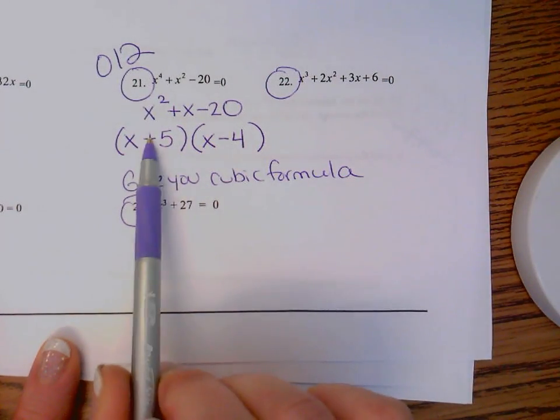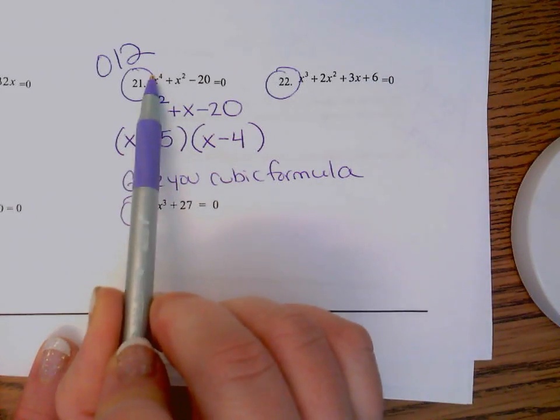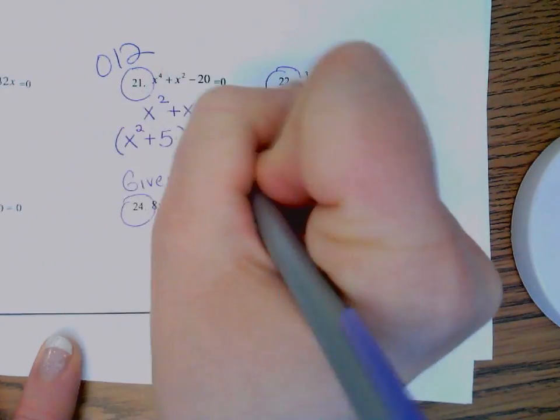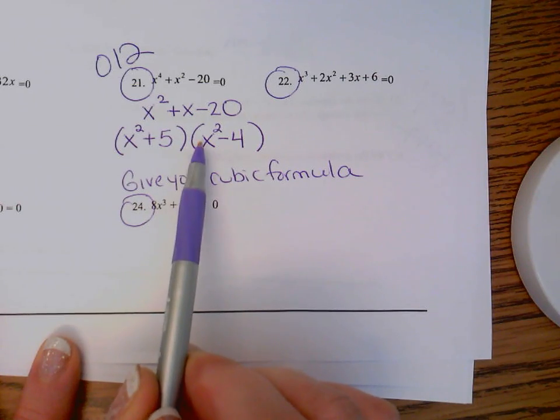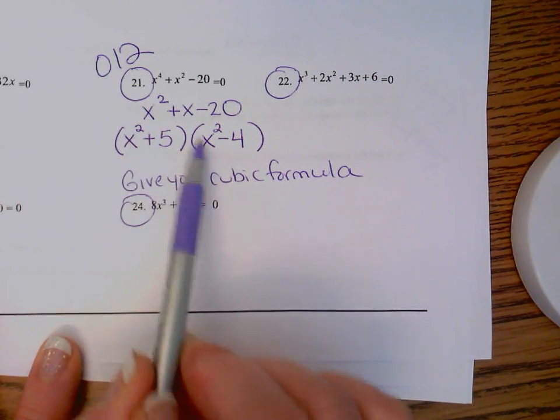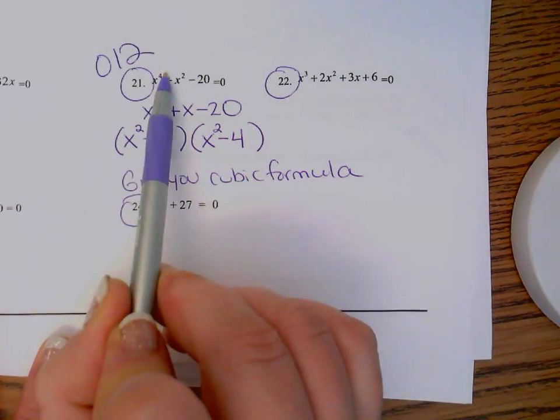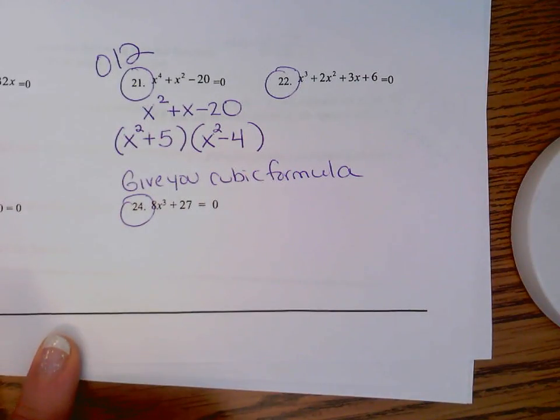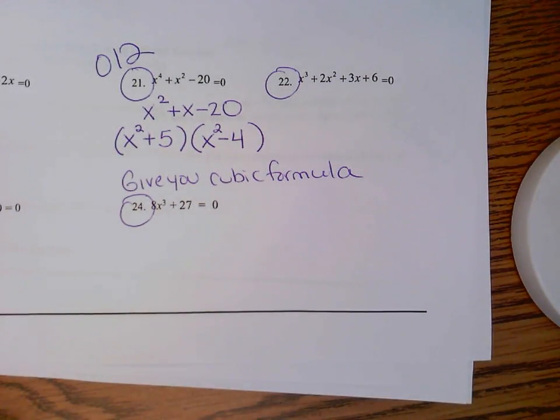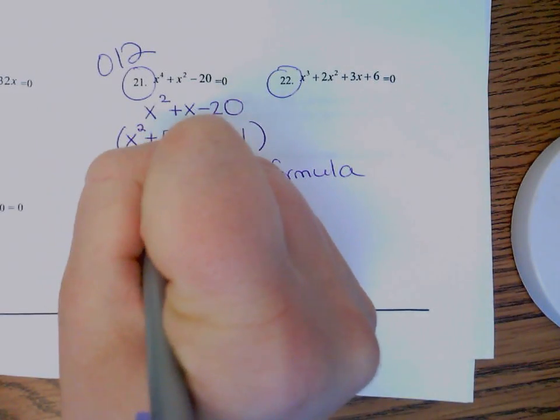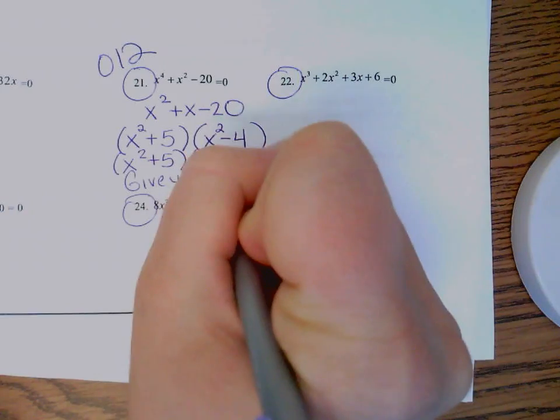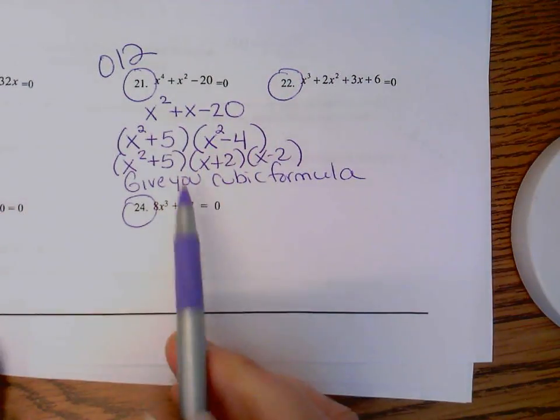This is not x to the 4th in power. So what you do is you square each of your x's inside the parentheses: x squared plus 5, x squared minus 4. See how now x squared times x squared is x to the 4th. Outer plus inner is 1x squared, and you still get your negative 20. Can either of these go a step further? Hopefully your brain is like, ding. Which one can go a step further? This is difference of squares. This can't, but this can. So my final factored answer is x squared plus 5, x plus 2, x minus 2.